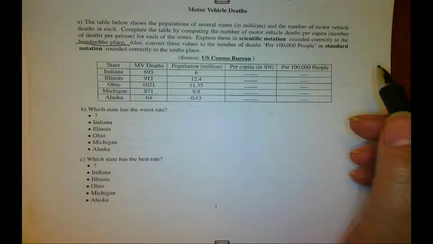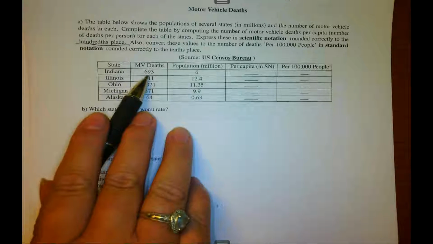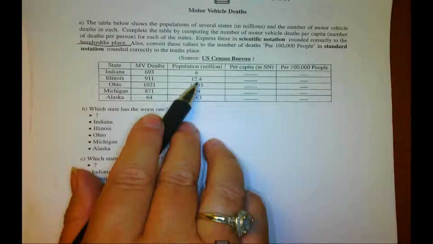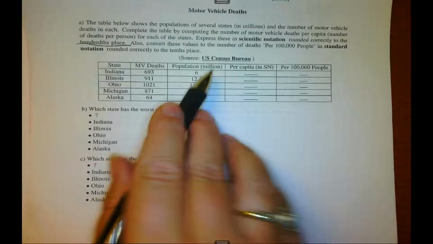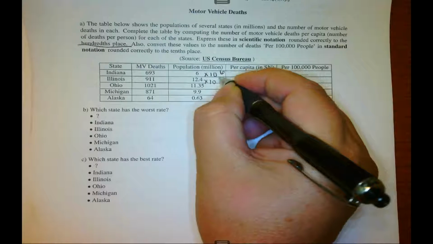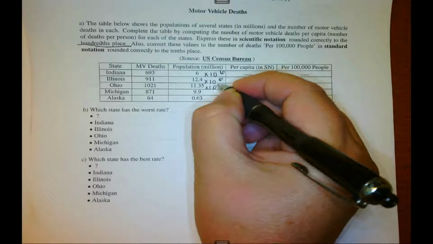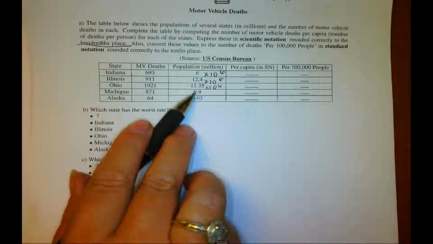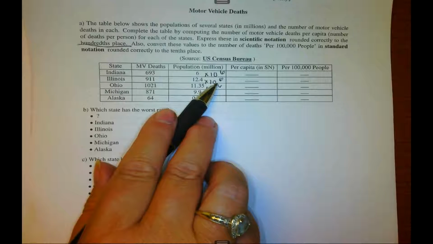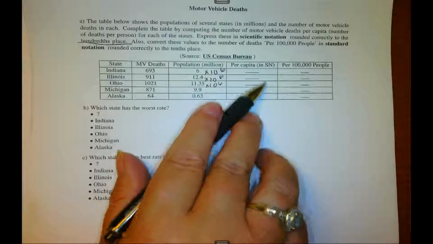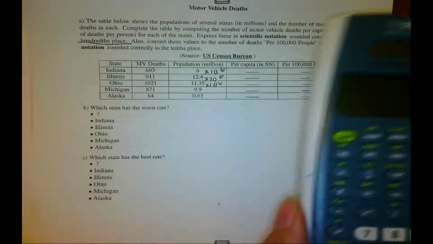Okay, so I'm just going to do a couple of these, not all of them. The deaths is just the number. Here's what gets people. This column is in millions. So these are all going to be times 10 to the 6th. Now, I'm not going to adjust these to proper scientific notation. I'm not going to make that 1.24 times 10 to the 7th because it didn't tell me I had to. My answer here has to be in scientific notation, so I'll have to adjust that, but my computation, I don't.